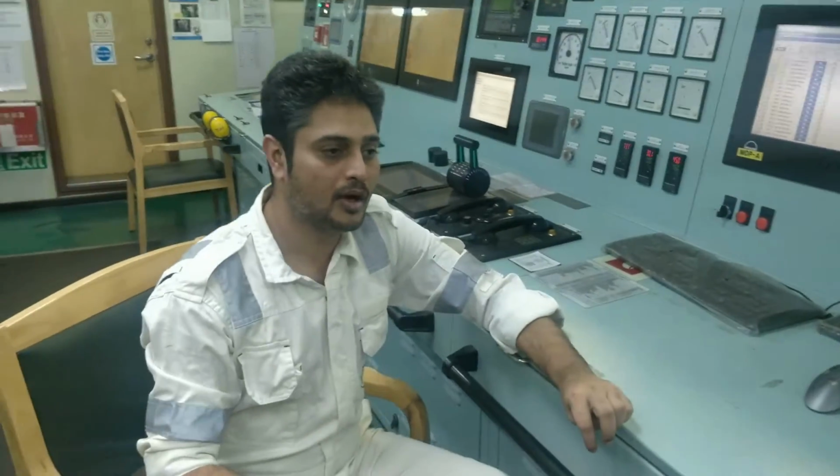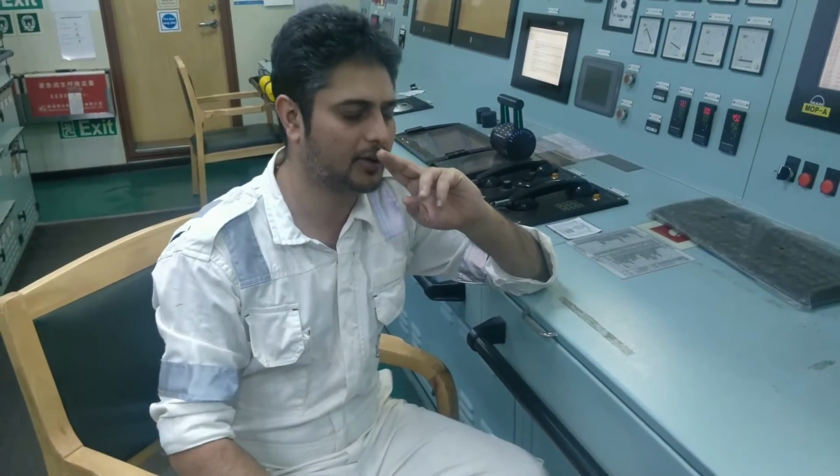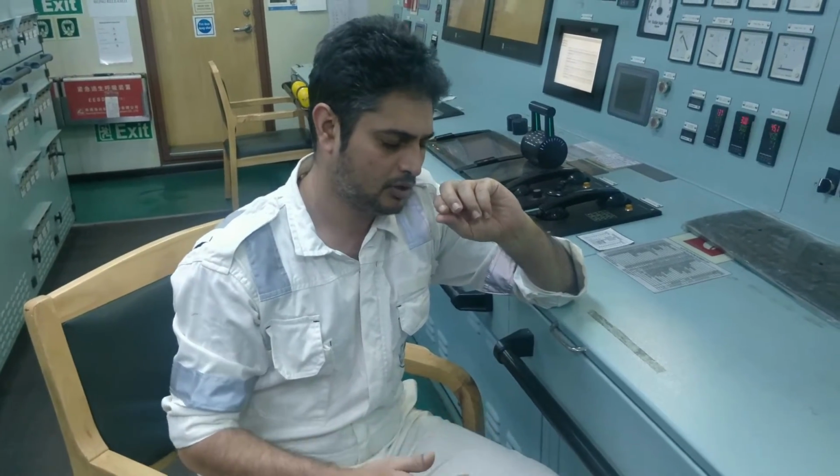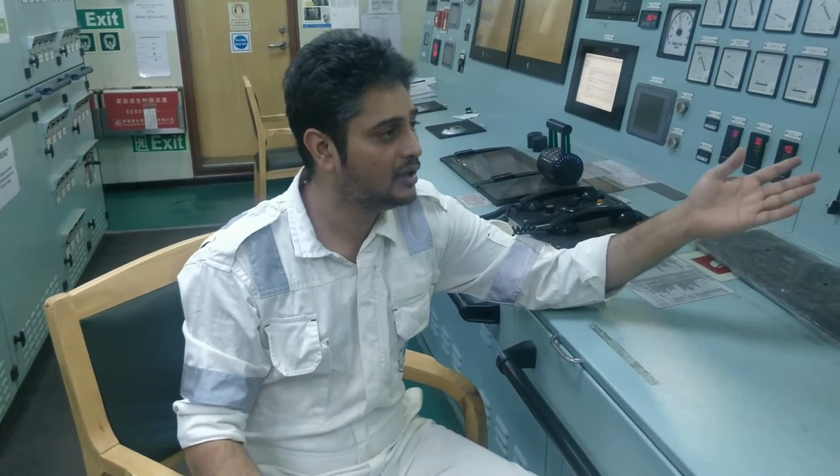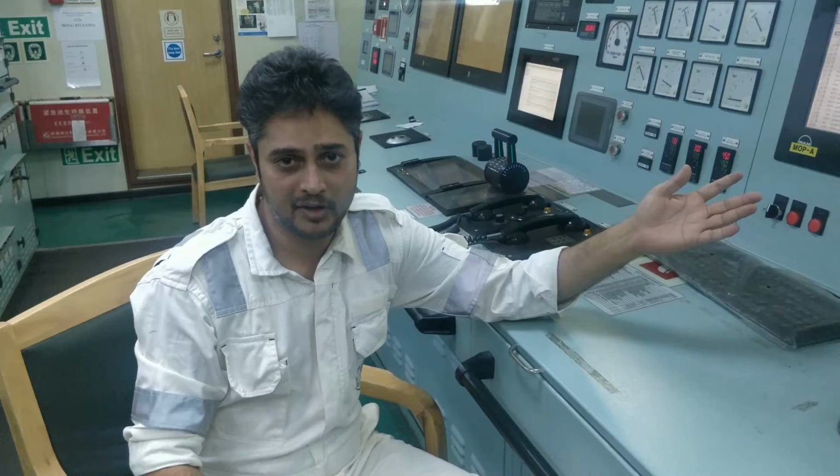Another thing, since many people were asking about the RPM increase, please remember guys, in the ME engine the ECU acts as a governor. Suppose you want to increase from full ahead to sea speed, the load up program, or if you want to reduce, the load down program, all these are installed in the ECS. Basically it is the engine control system in the MOP software.